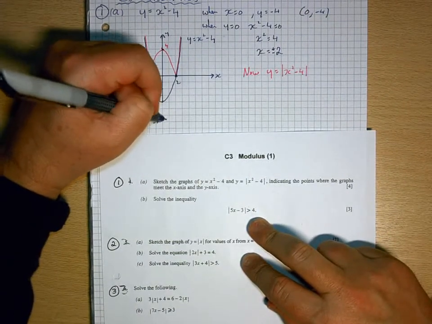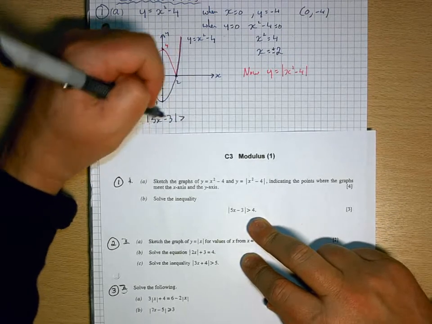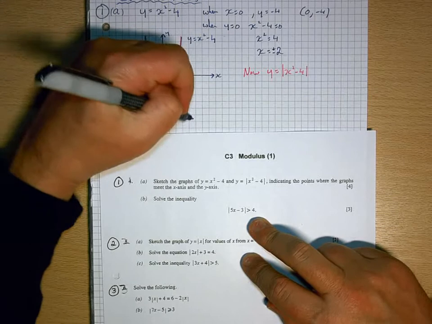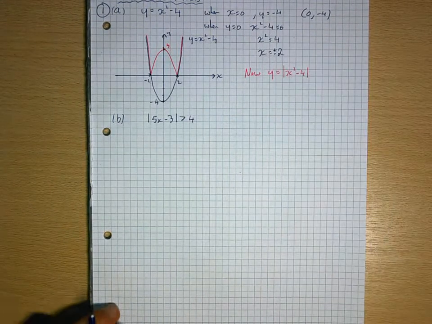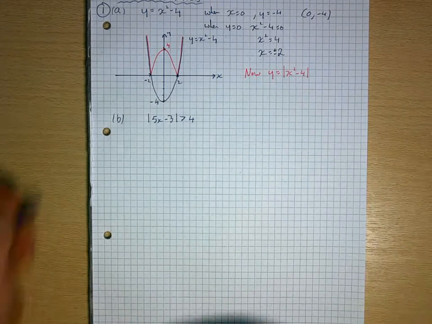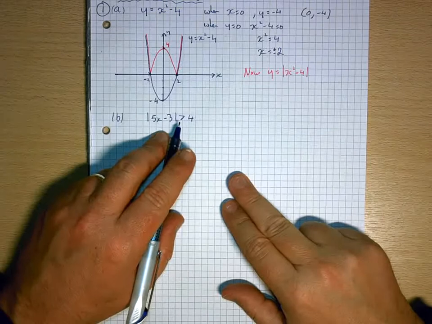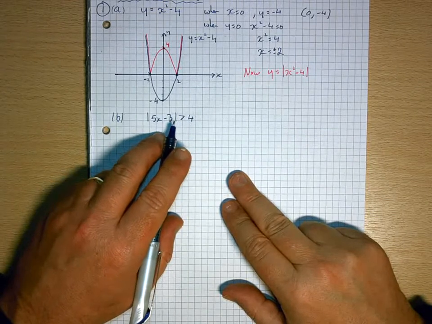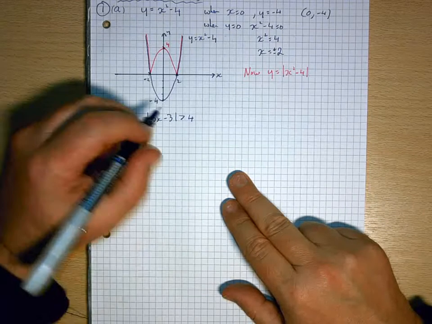we have to solve the inequality: the modulus of 5x minus 3 is greater than 4. Now, the way that I would suggest you do that is you need to be careful with the inequality, because when you're dealing with negative numbers, if you end up multiplying or dividing by a negative number, that inequality flips over.